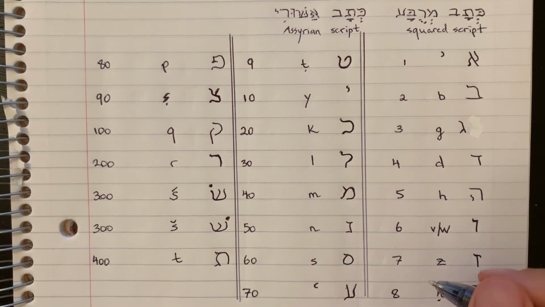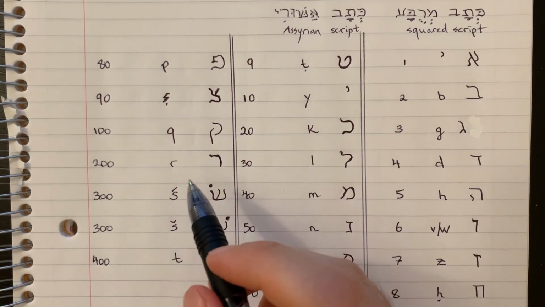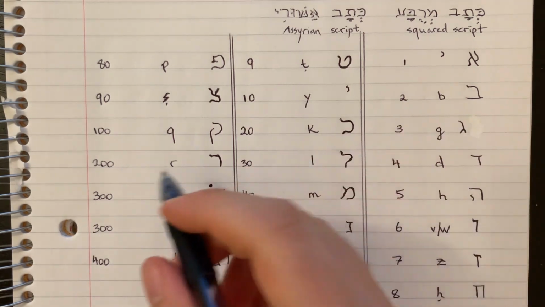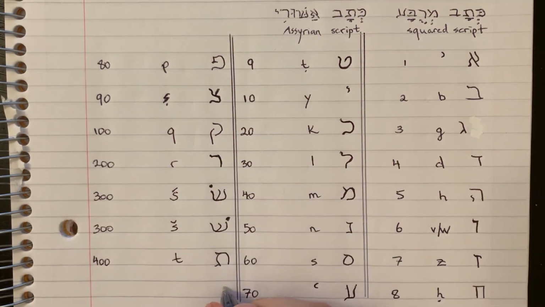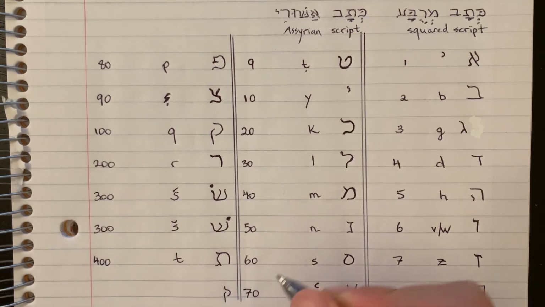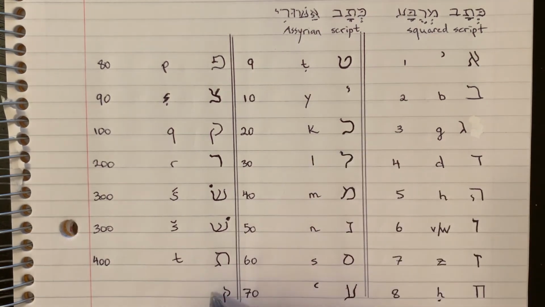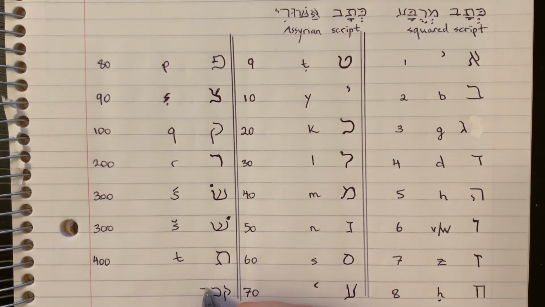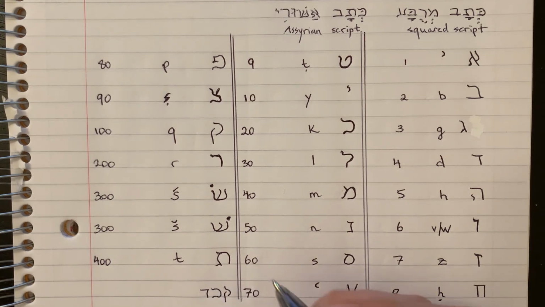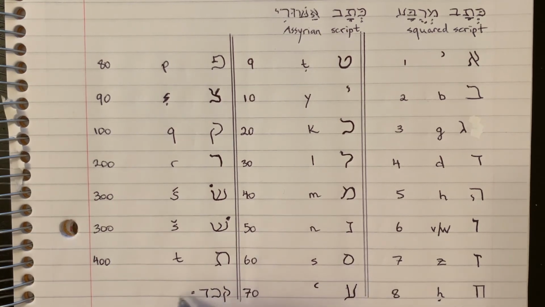For example, if you want to write 124 in this system, you would find 100, which is kof, 20, which is kaf, and 4, which is dalet, and you have 124.